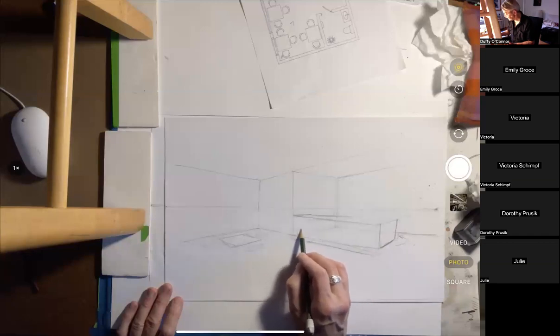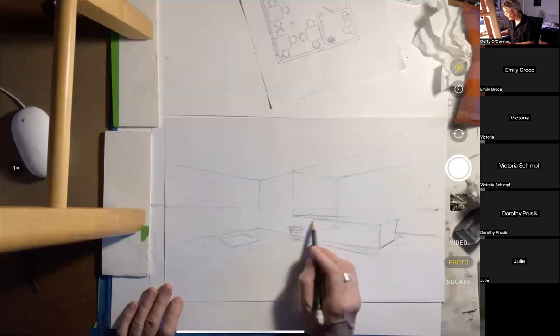I'll just approximate the height based on the height of the countertop.